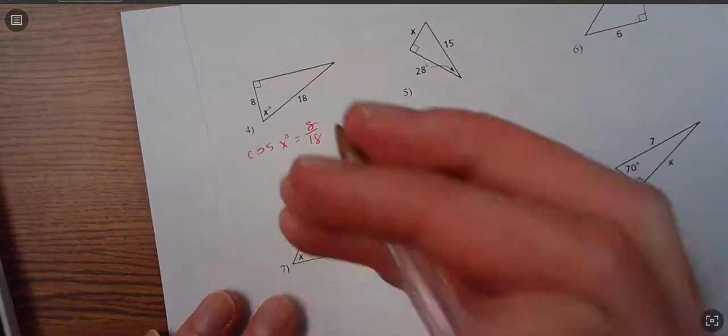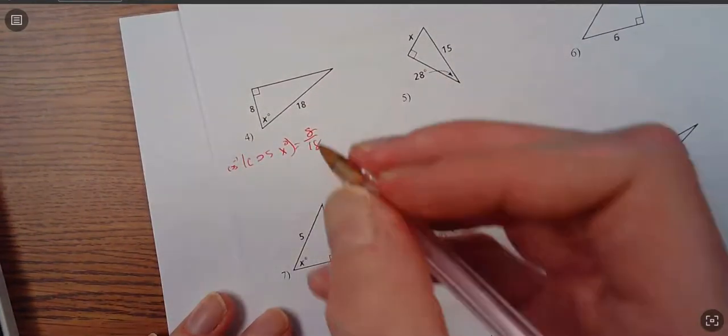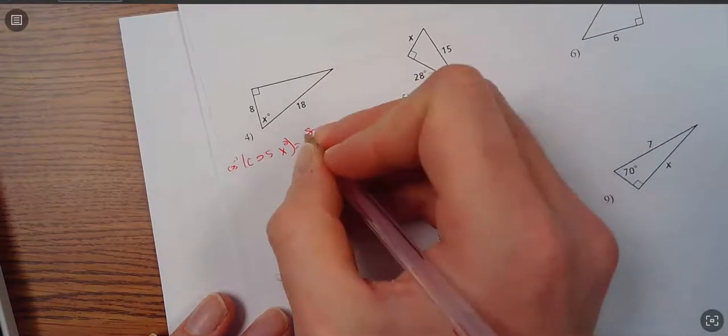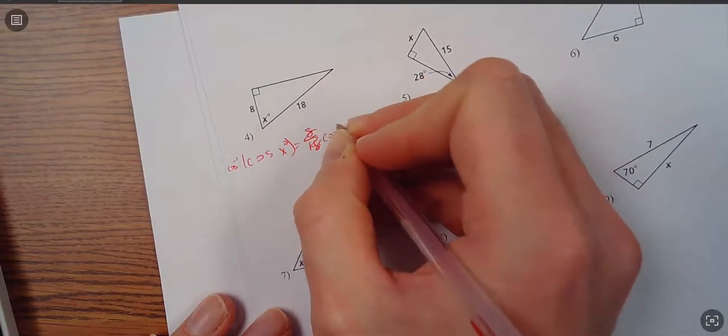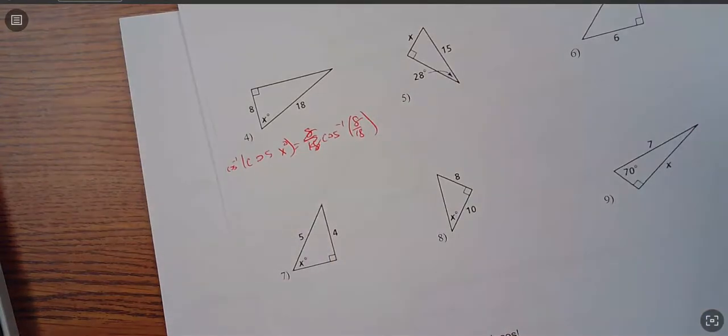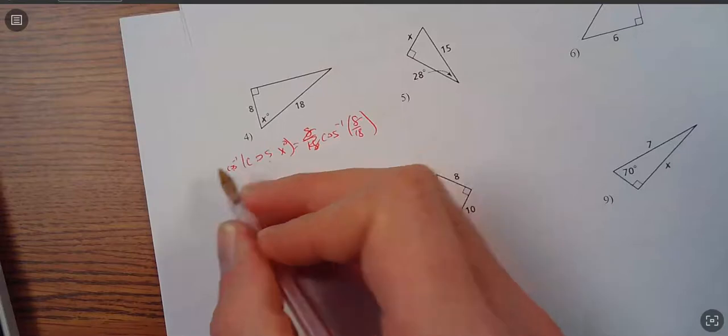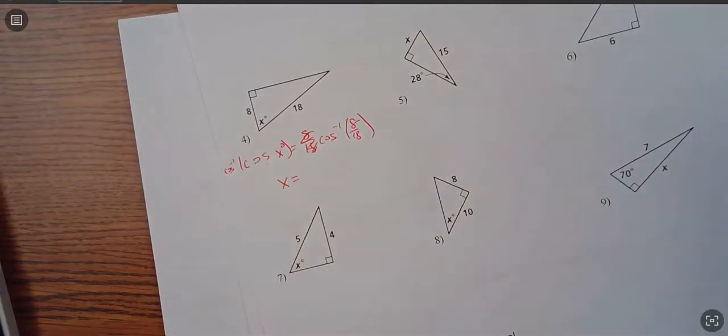So I would do to both sides here, I would take the inverse cosine of this. That's hard to write, so I'll write this: inverse cosine of 8 over 18. So I'm going to do the inverse cosine of both sides. Well, if you do the inverse cosine of cosine, they wipe each other out and you're left with x.